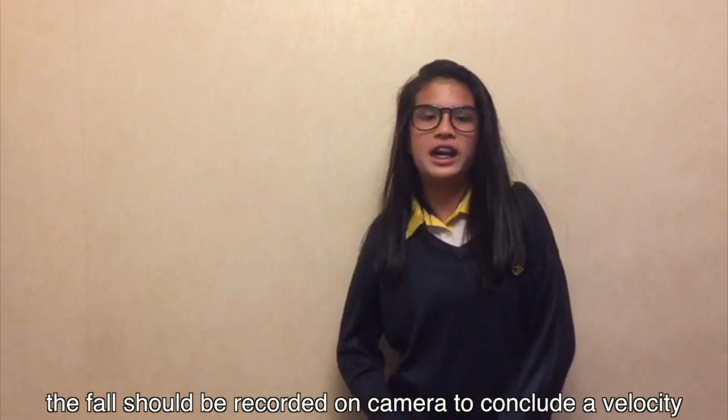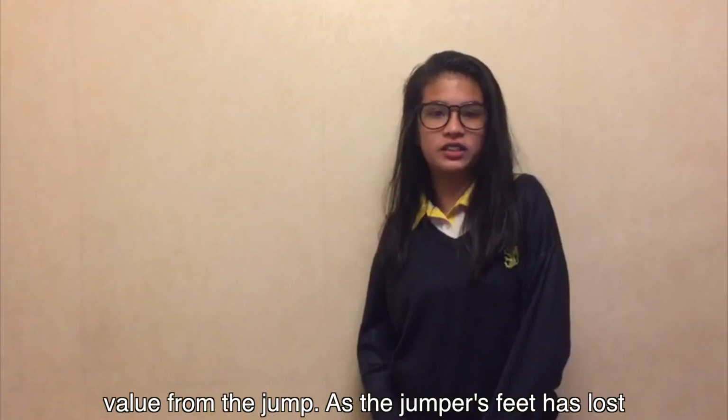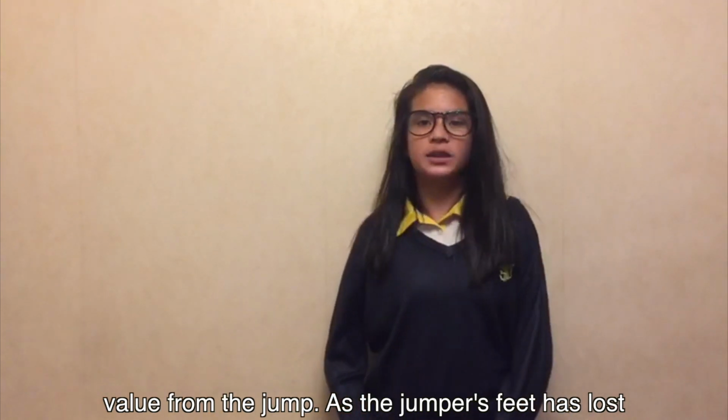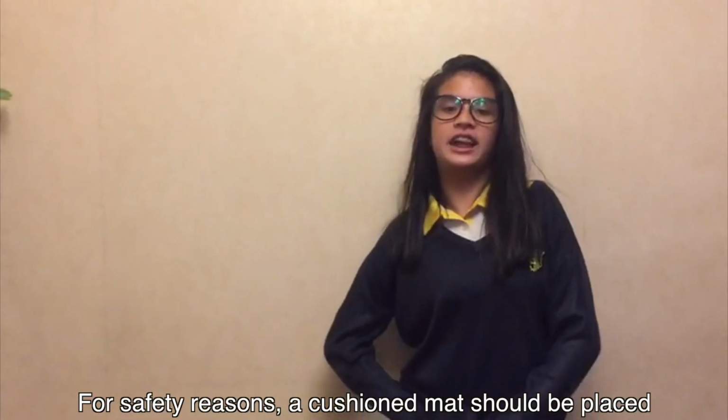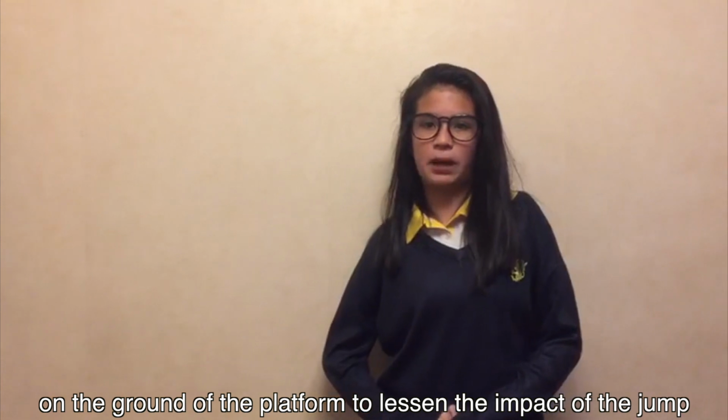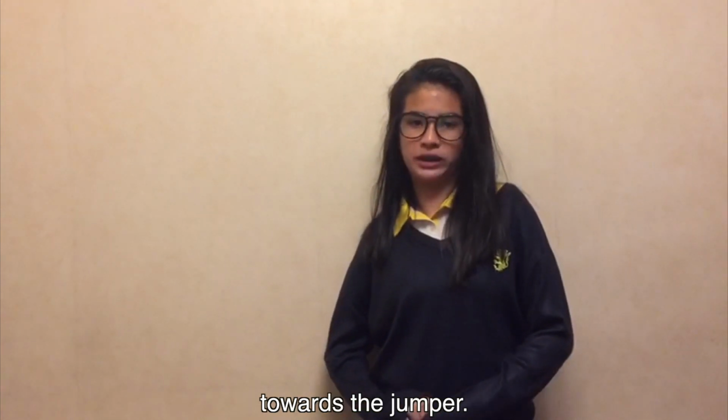While the person is falling, the fall should be recorded on camera to conclude a velocity value from the jump. As the jumper's feet lose contact with the platform, the time starts, and it stops when the jumper's feet are in contact with the ground. For safety reasons, a cushioned mat will have to be placed on the ground of the platform to lessen the impact of the jump towards the jumper.